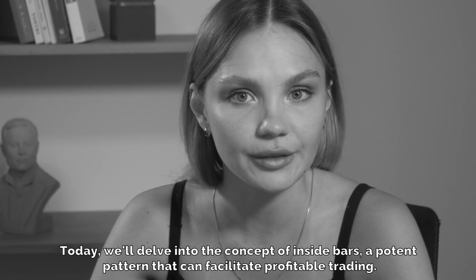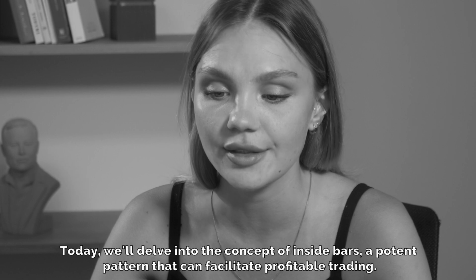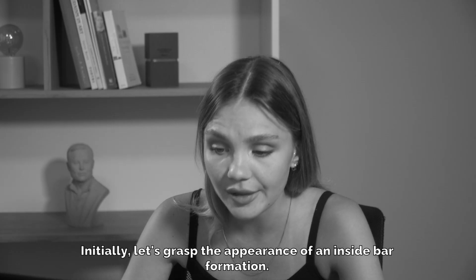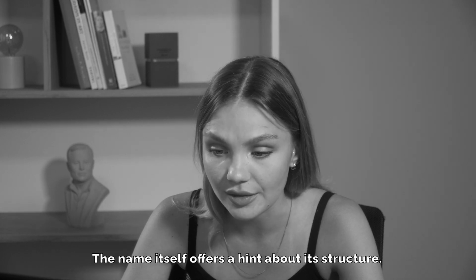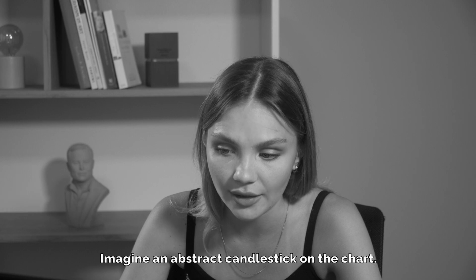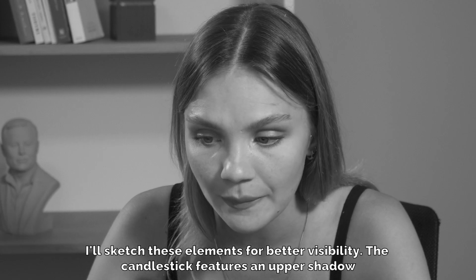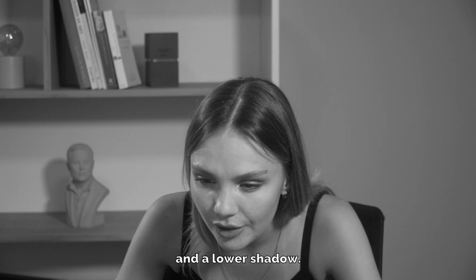Today we'll delve into the concept of inside bars, a potent pattern that can facilitate profitable trading. Initially, let's grasp the appearance of an inside bar formation. The name itself offers a hint about its structure. Imagine an abstract candlestick on the chart. I will sketch these elements for better visibility. The candlestick features an upper shadow and a lower shadow.